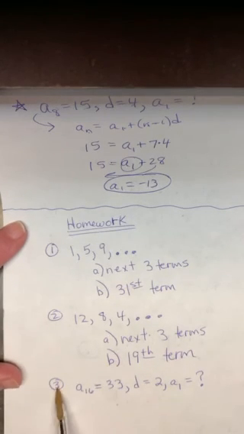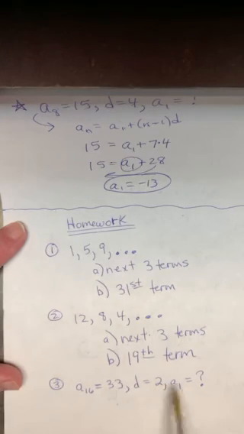And finally, the third question, similar to the third one I did. The 16th term of some arithmetic sequence is 33. The common difference is 2, okay? So I wonder what would be the first number of that sequence, a sub 1 equals question mark, okay?